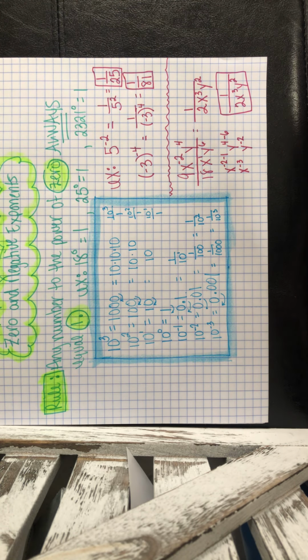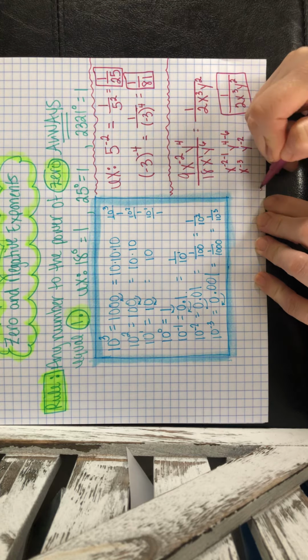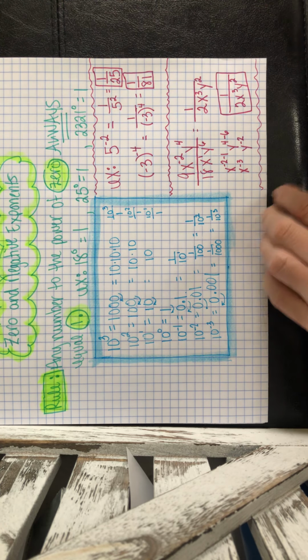Just looking at my examples here to see if there's another example that I want to give you guys. Put some lines around this so that you could take a look, so you know that those are all kind of separate.